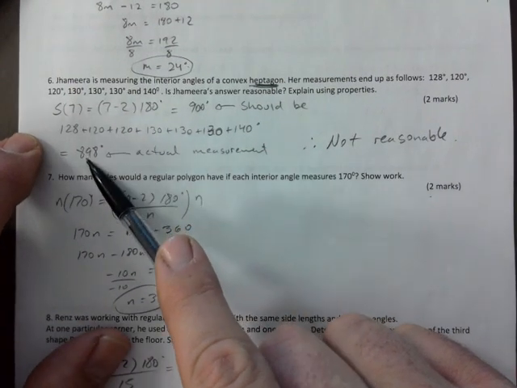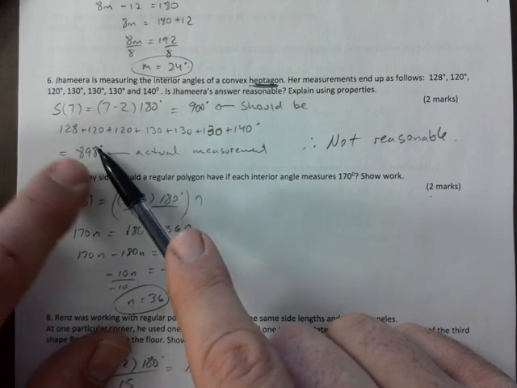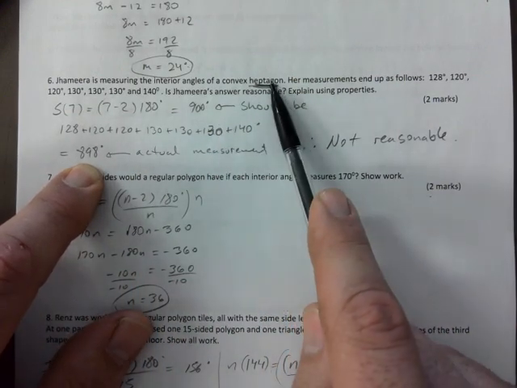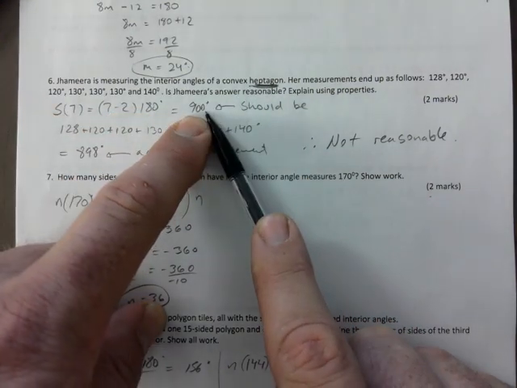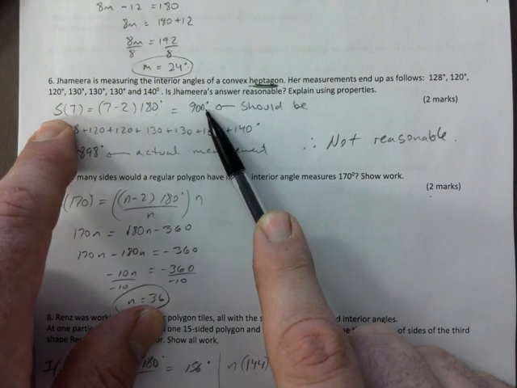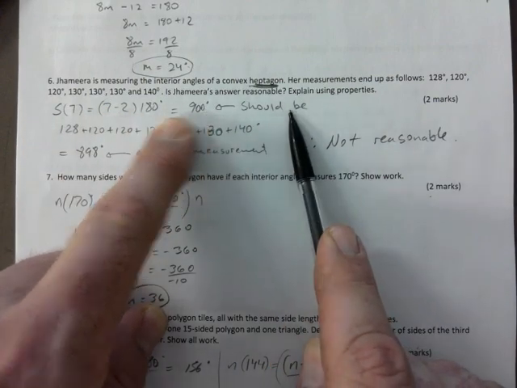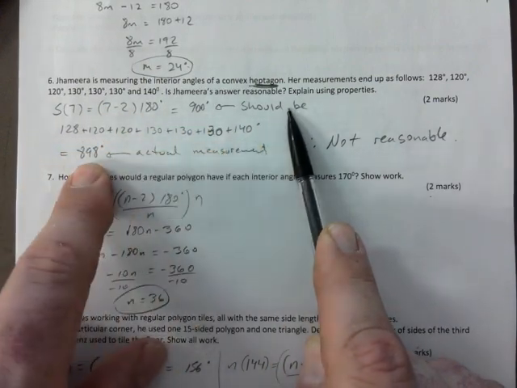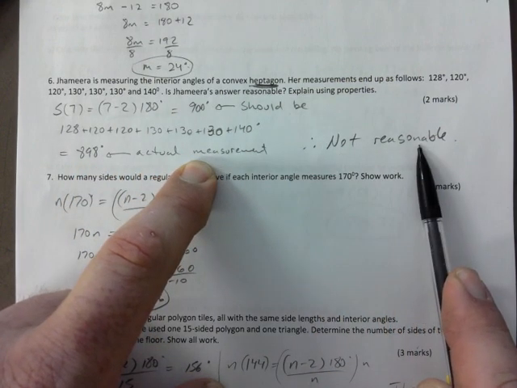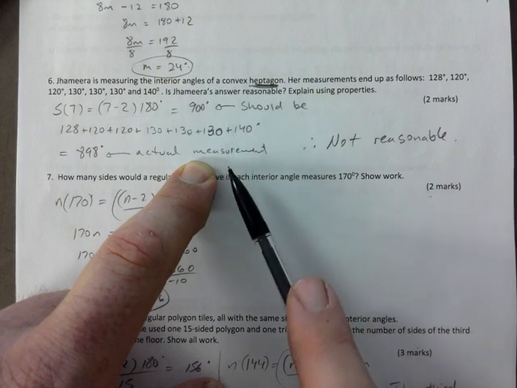Some of you added it up and got 798 or 698, so somehow you forgot to add some of them up. But the bottom line is that a heptagon, no matter what, has an interior angle sum of 900. So this is the formula, it should be that. If you do a check, it's 898. So it's not reasonable, because what should be happening is not what actually happened.